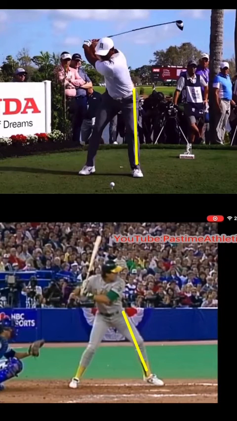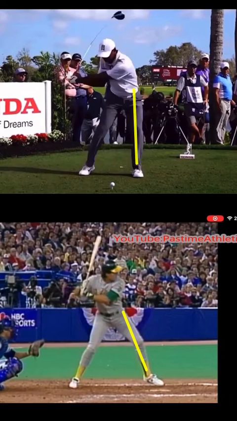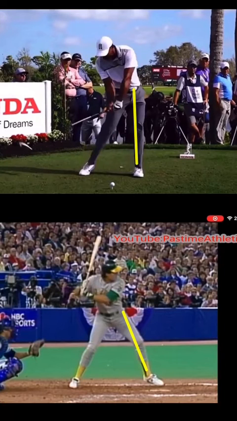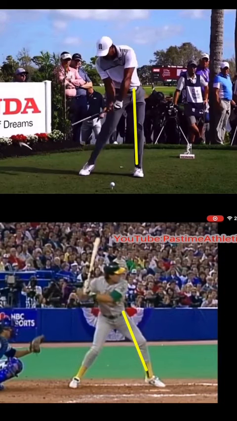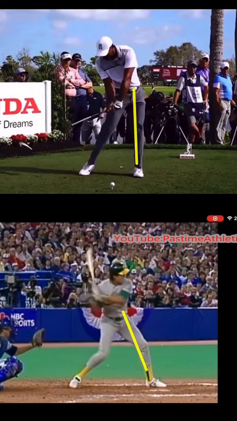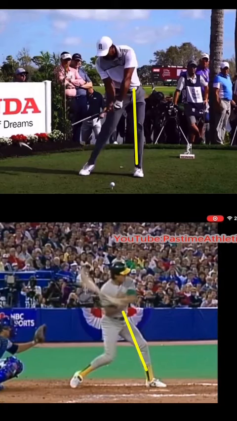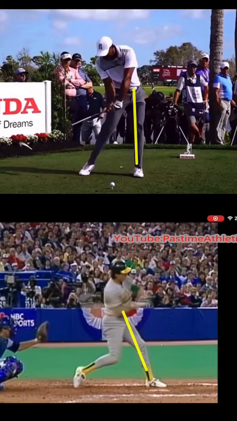Okay, let's look up top at Tiger. Boom. He's posted into that leg. Let's look at the bottom at Canseco. Boom. He's posted into that leg.